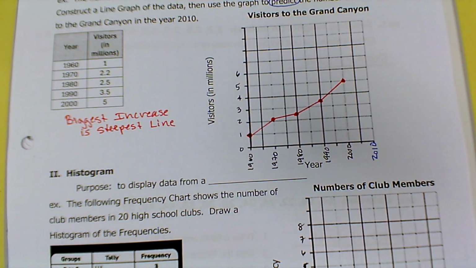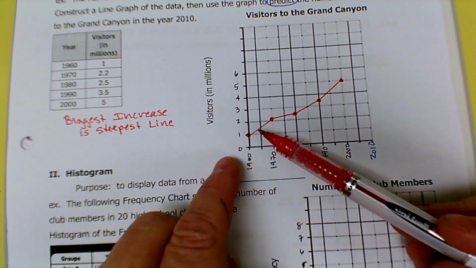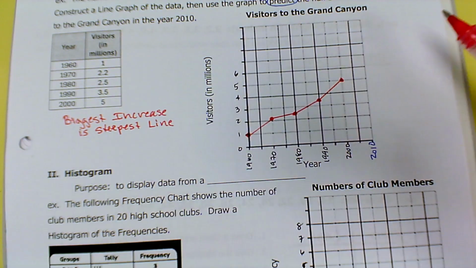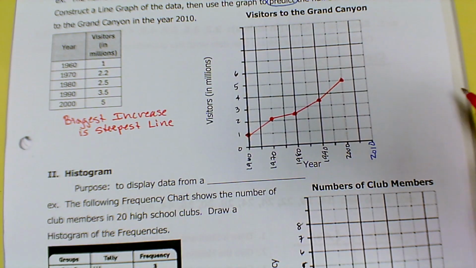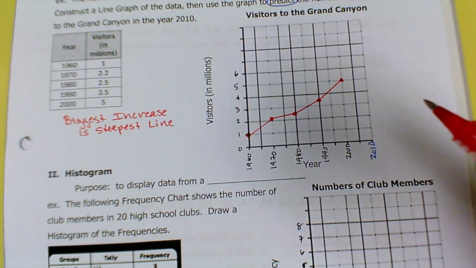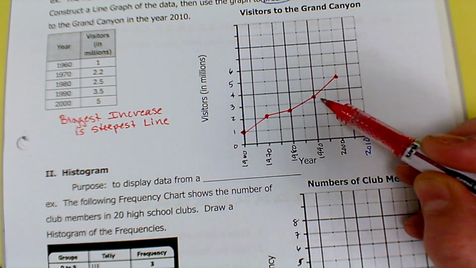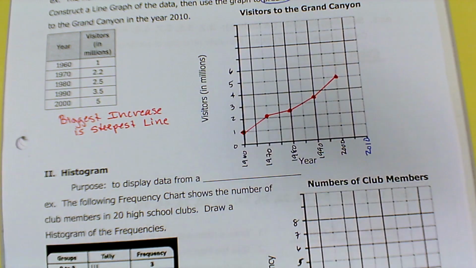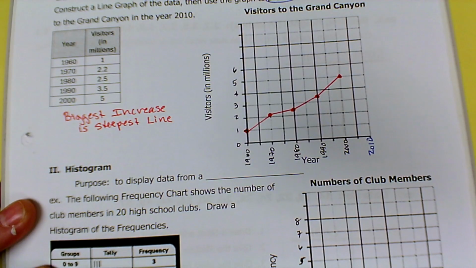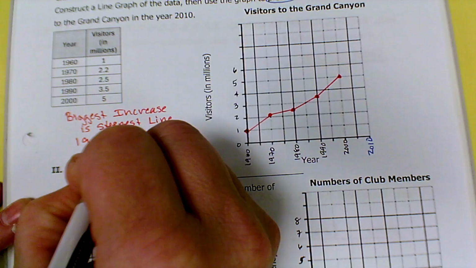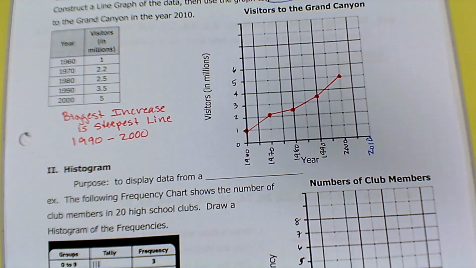So if you look at this, there's 2 pieces that are the steep ones, 1960 to 1970, 1990 to 2000. And 1990 to 2000 is a bit steeper than this one. So if you had to know the years with the biggest increase in visitors, it would be 1990 to 2000, because that's the steepest piece.